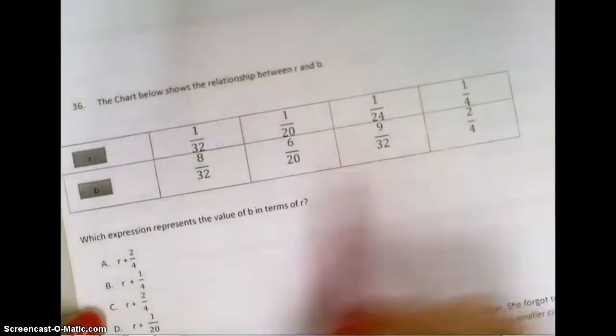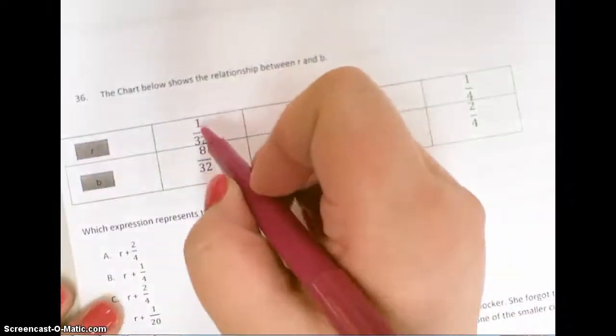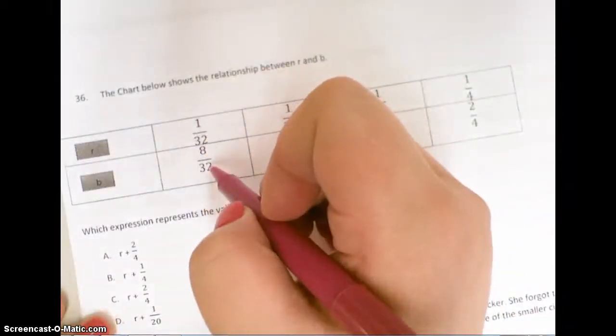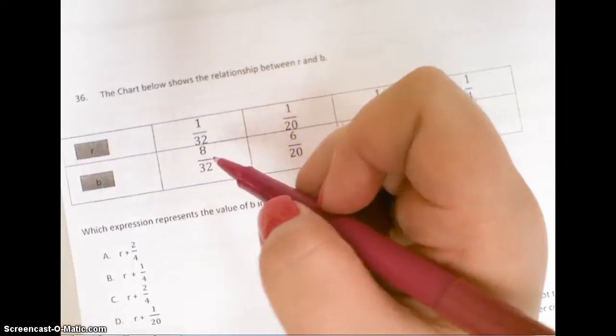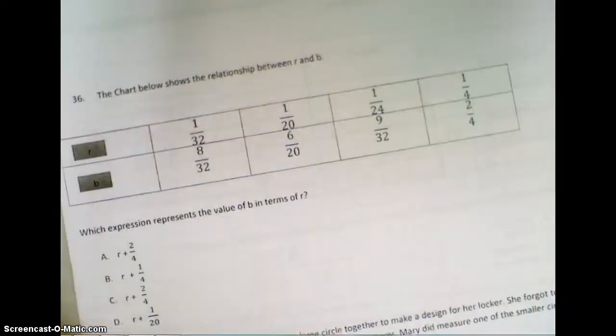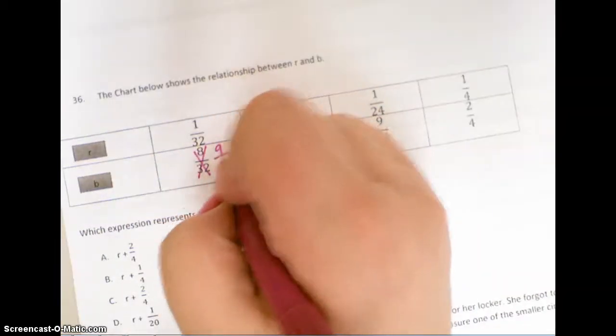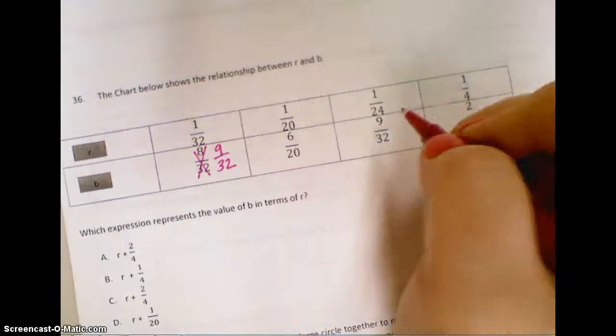Number 36. The chart below shows the relationship between R and B. Which expression represents the value of B in terms of R? So I need to look in between. If you notice 1/32 to get to 8/32, okay, I'm actually going to add, and I'm adding, this is incorrect, I'm sorry, there was a typo on here. This should be 9/32. I'm not quite sure what happened there.